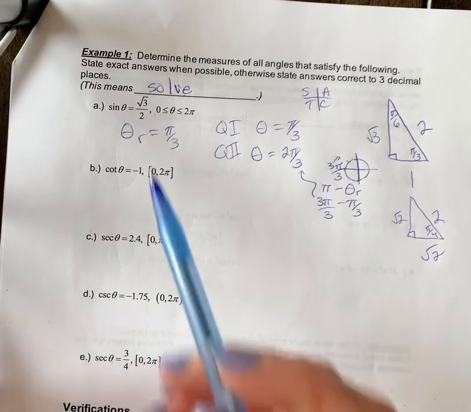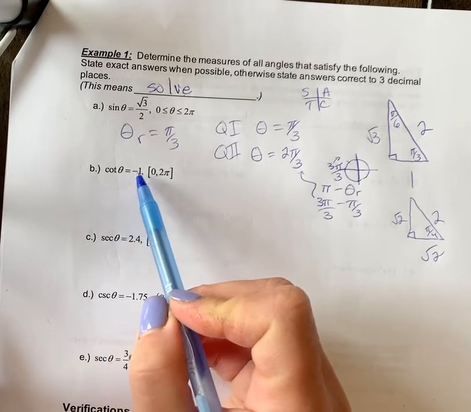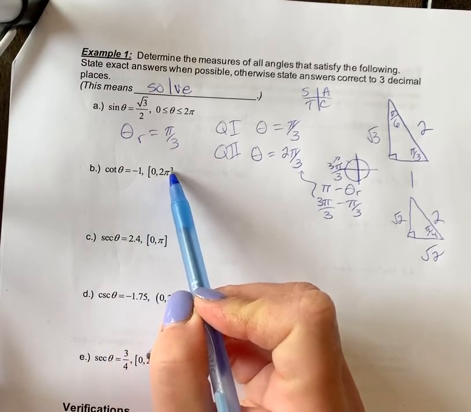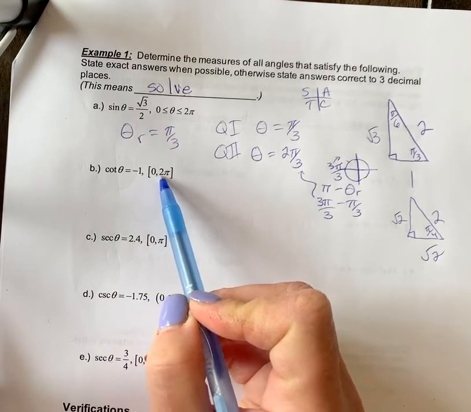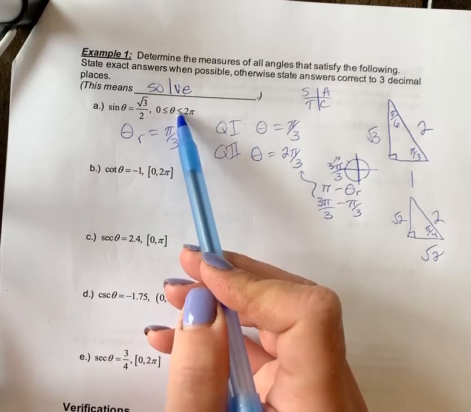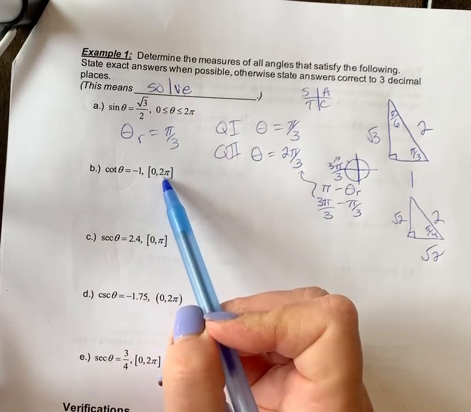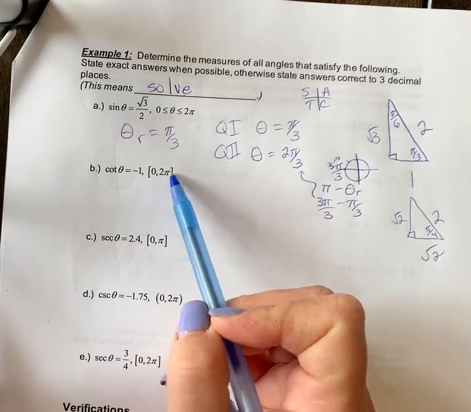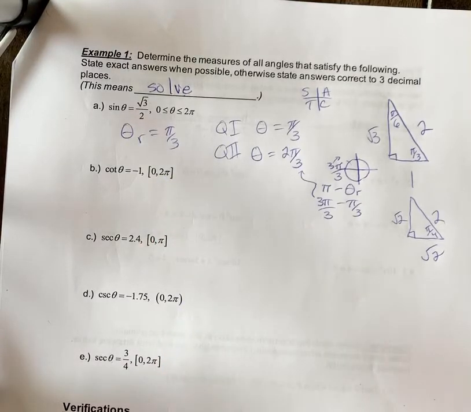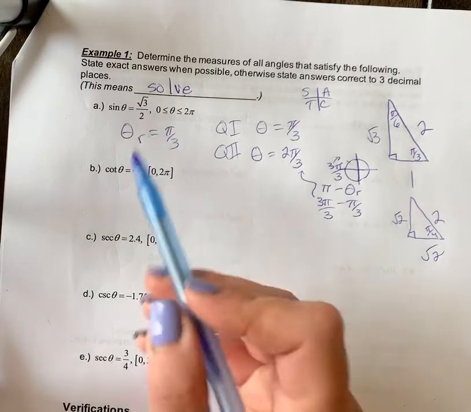Example 1b, we're going to solve for cotan theta equals -1 between 0 and 2 pi. So this interval is just written in interval notation. This one was set notation, so that's just the difference between this. So this includes 0, includes 2 pi. So again, just one revolution as all our answers are in here. Okay, so let's take a look here.